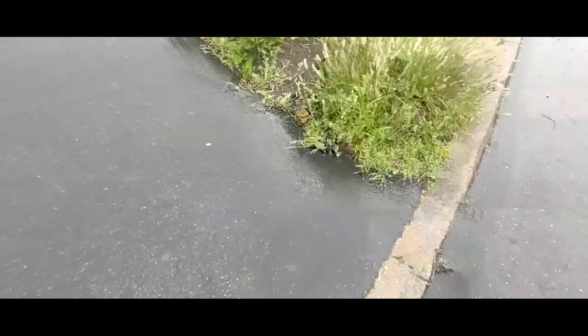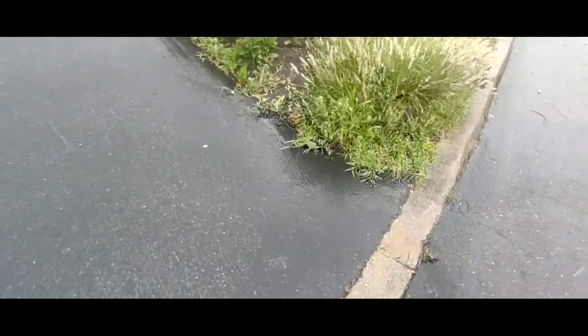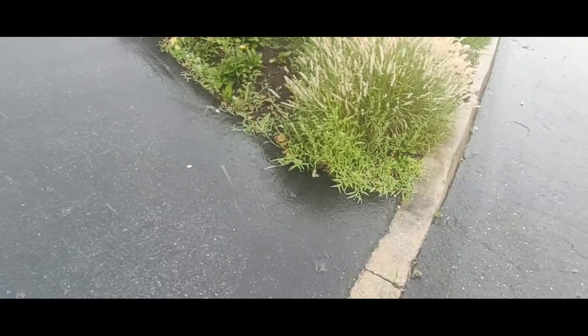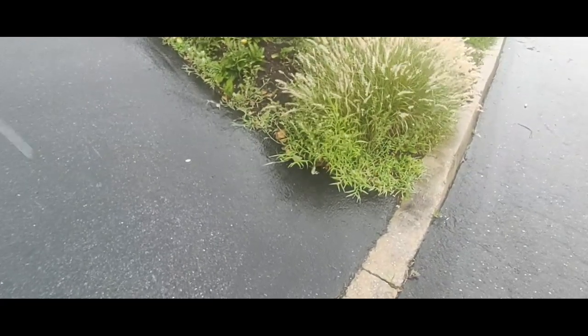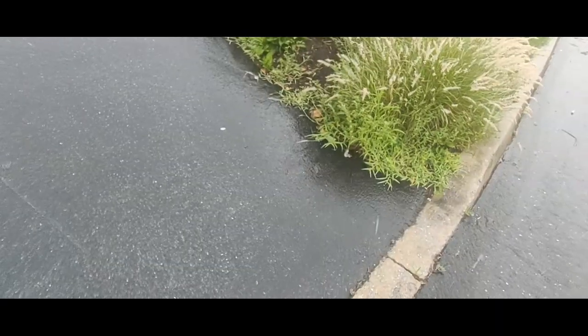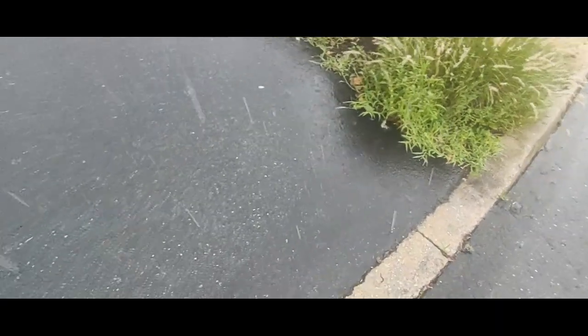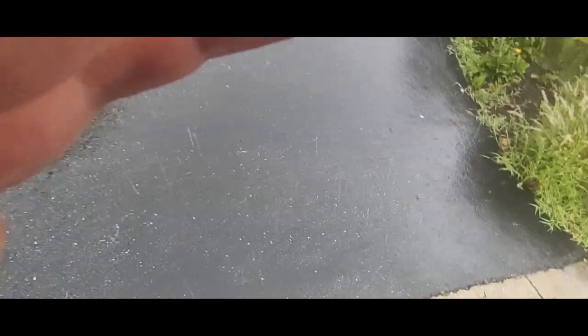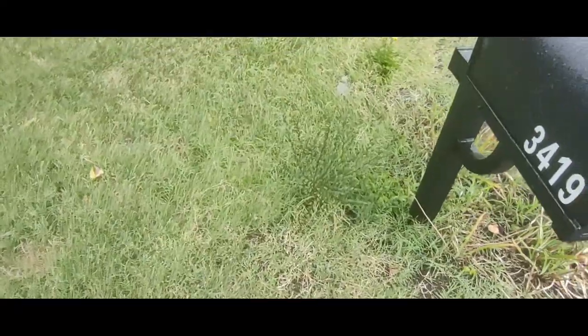I'm in my front yard. It's just starting to rain. So the rain's hitting the driveway and it's starting to run off there. On the driveway, not much is taken up by the ground. It's also raining on the grass here.